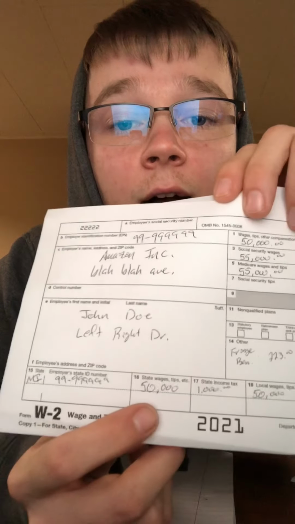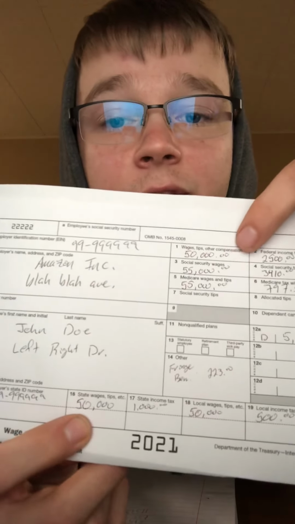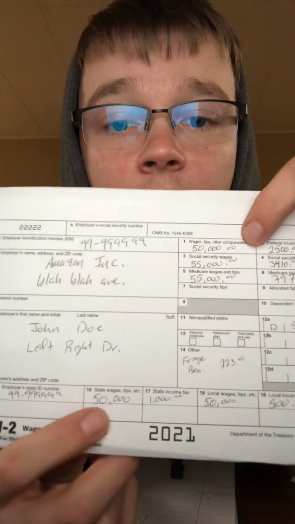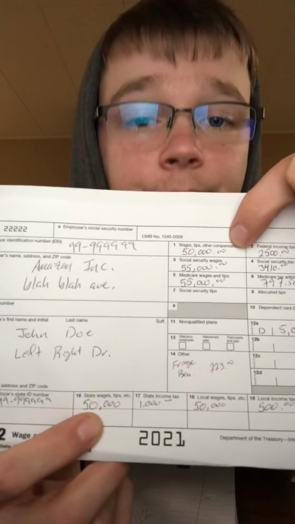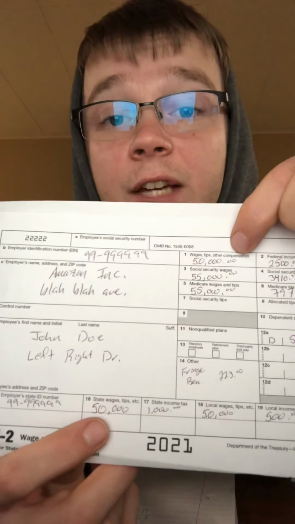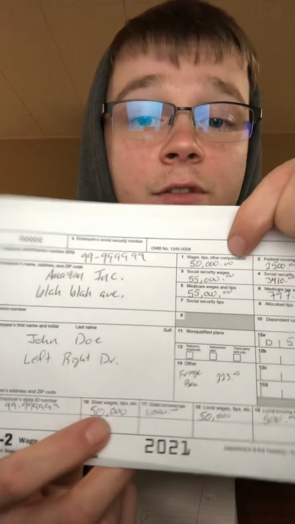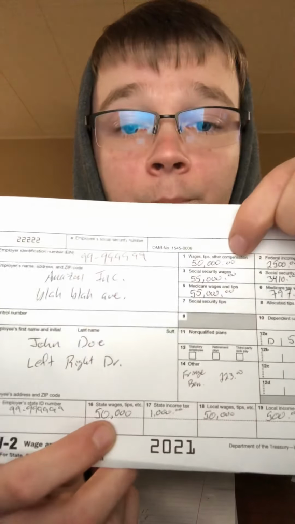And then across the bottom here is basically your state and local stuff. So you'll have the state that you worked in, just that ID number for your employer. The wages, typically box 2 and this one will always match. Typically these two always match. $50,000 is taxable on your federal income tax return from your W-2. $50,000 is going to be taxable on your state of Michigan tax return.